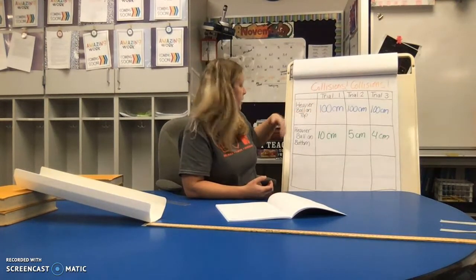Evidence, well, you're going to use two pieces of evidence. You're going to use one for when we use the heavier ball on top, and you're going to use one when we use the heavier ball on the bottom of the ramp. And then reasoning, you're going to explain to me, why did that happen? What does this have to do with kinetic energy and potential energy in the system?